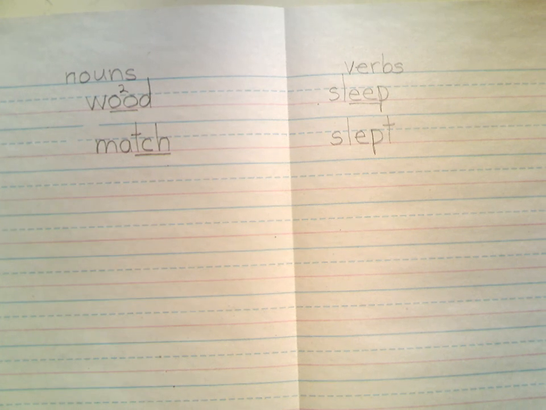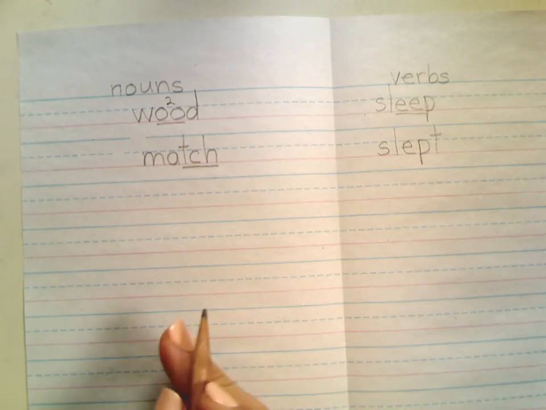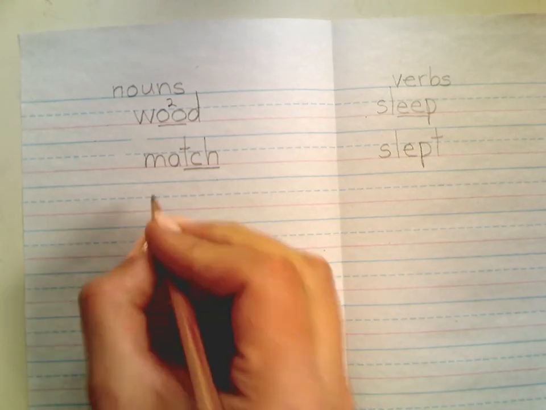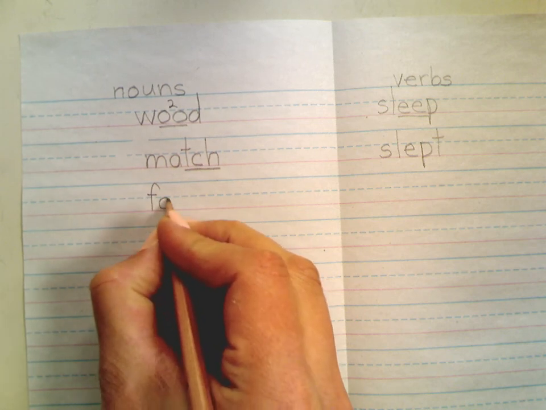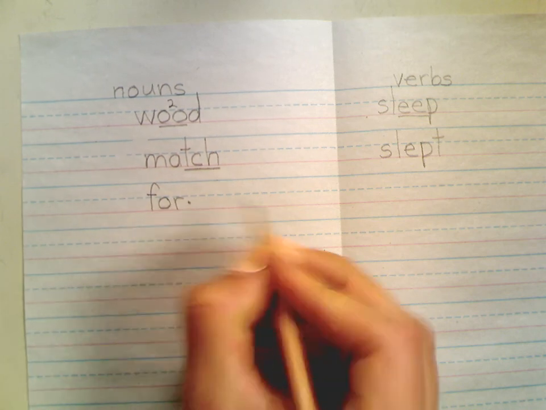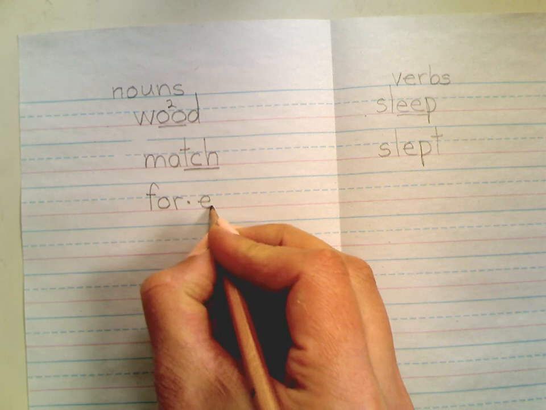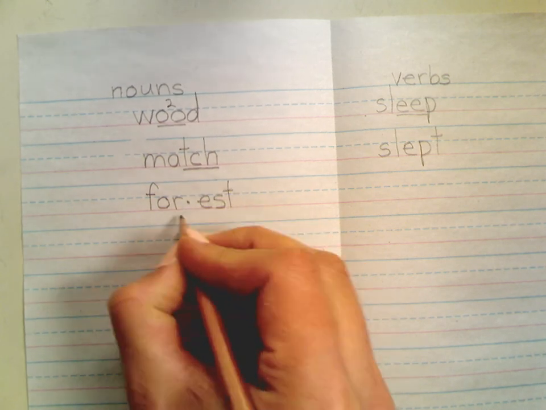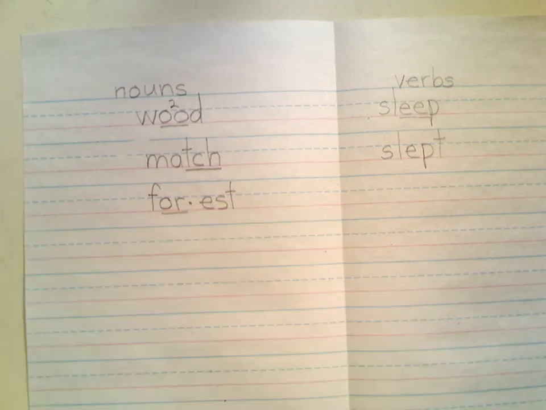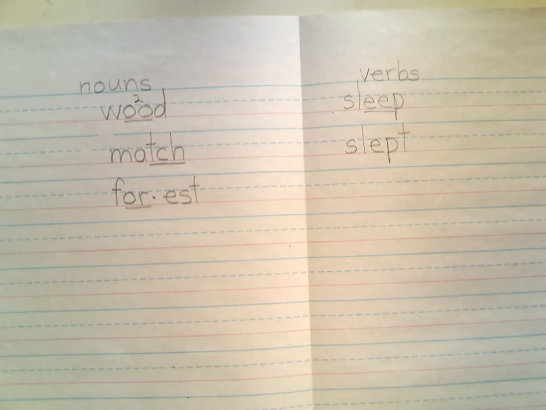Go ahead and write it and mark it. What's the first syllable? Good, for. And the second one? Good, est. All right, write it and mark it. All right, make sure yours looks like that.